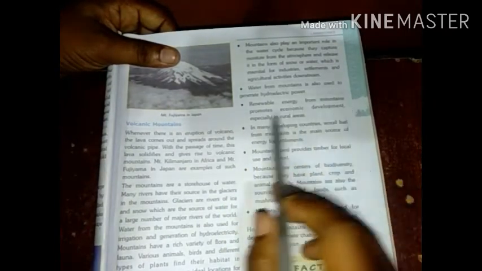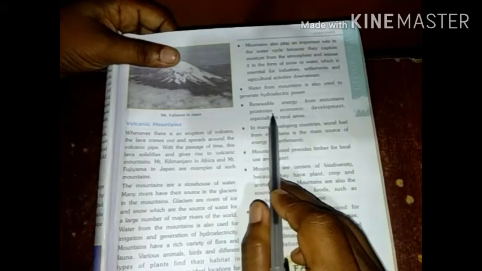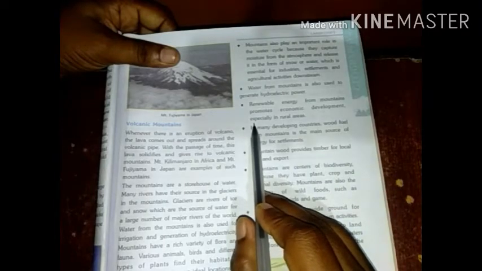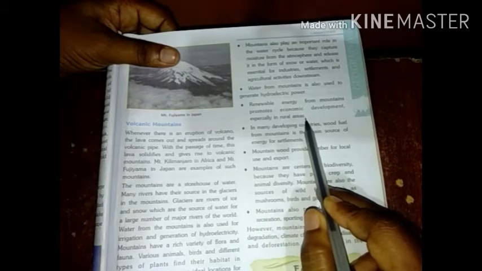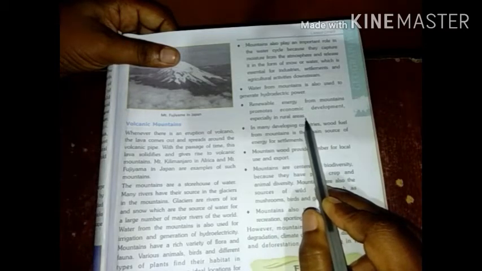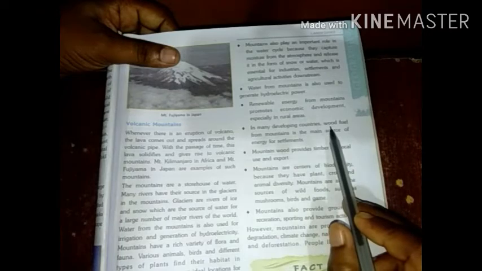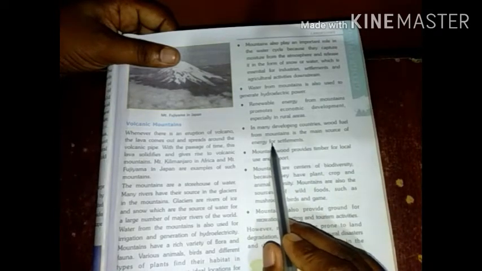Then renewable energy from mountains promotes economic development, especially in rural areas. In many developing countries, wood fuel from mountains is the main source of energy for settlements.